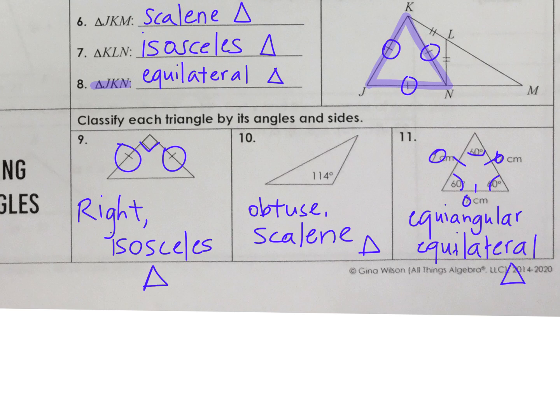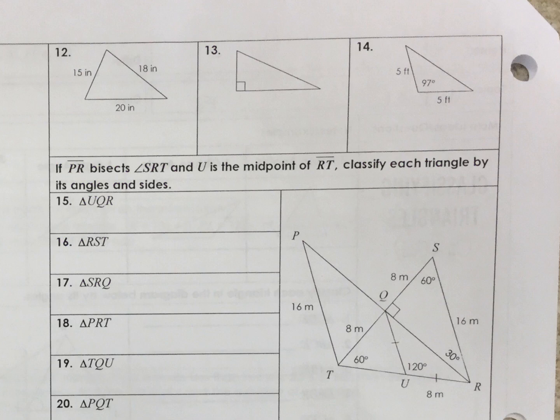All right, flip over to the second page. We're going to finish the top portion of the notes, and then you'll have some work to do on your own. Let's look at triangle number 12. I got a cute little angle, a cute little angle, a cute little angle. If I have 3 acute angles, I have an acute triangle. And when I look at these sides, I have a 15, an 18, and a 20. None of those are the same, so that tells me that I have an acute scalene triangle.